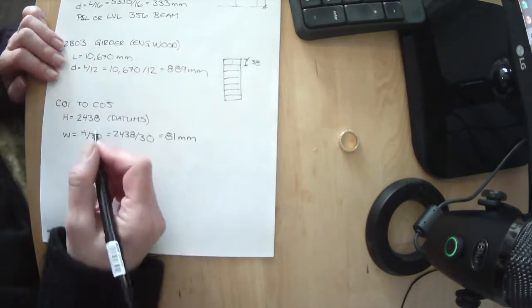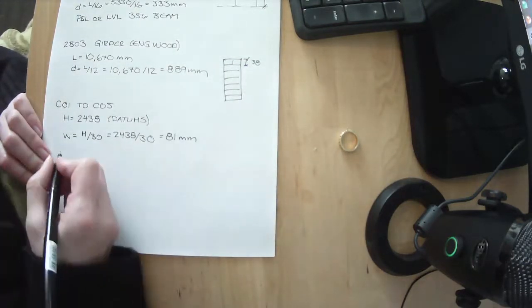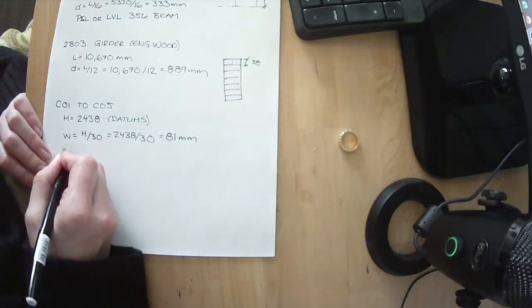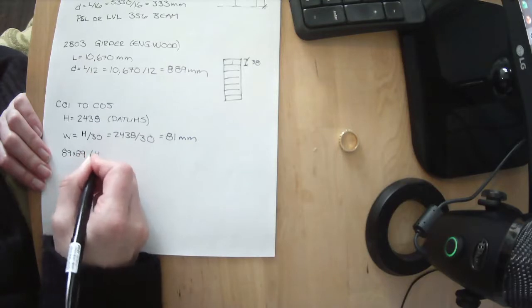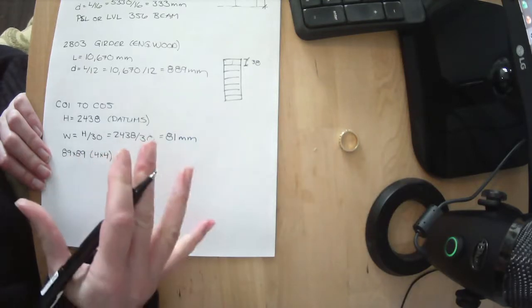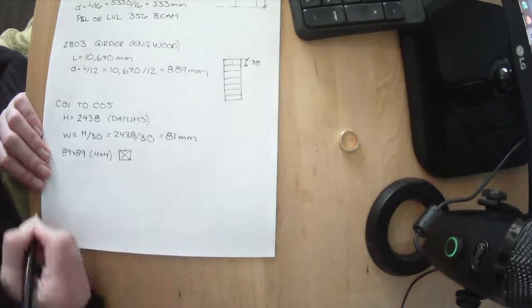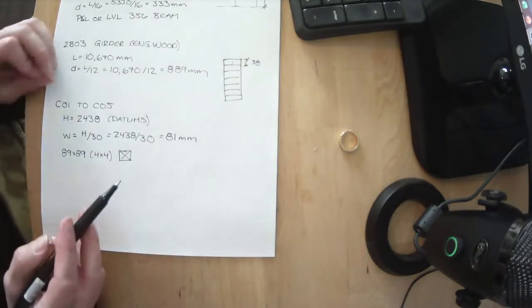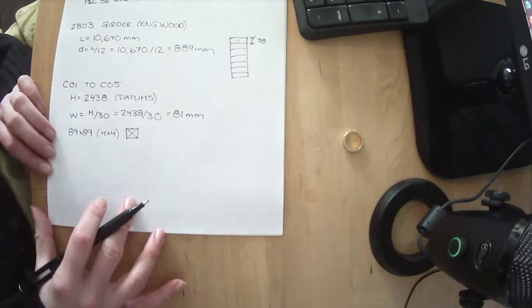Okay, well, we know that an 89 by 89 post would work. So 89 by 89, which is a 4 by 4, which is really a 3.5 by 3.5, works. So that's something that could work. I said a column could be built up of smaller elements as well.